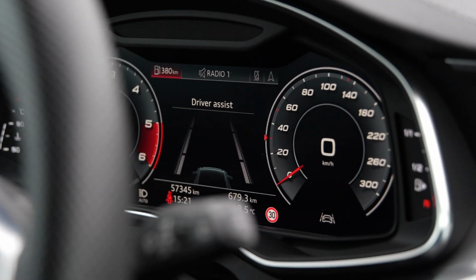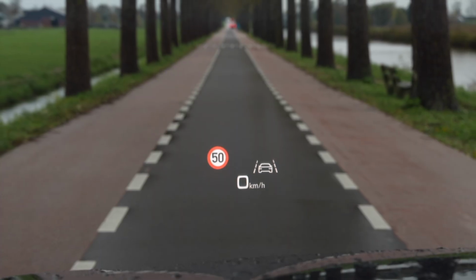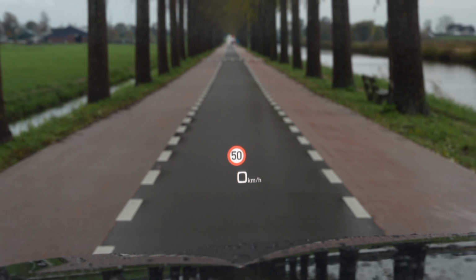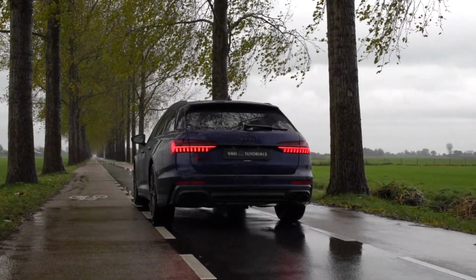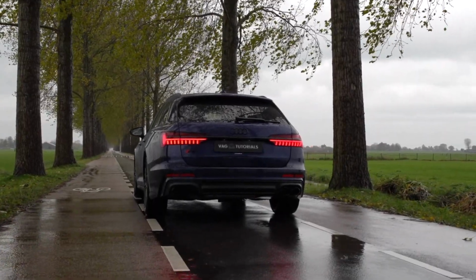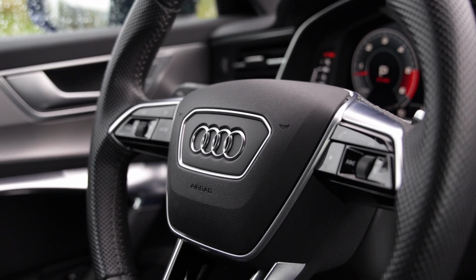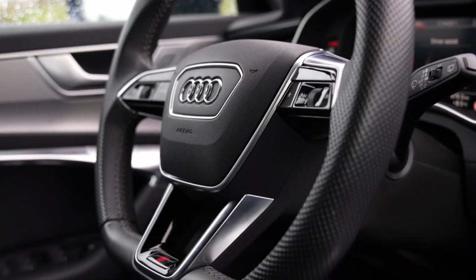Does your Audi have the Audi Lane Assist option and you would like to turn it off but you don't know how to do so? No problem. Just watch this video and I will show you how to switch off the Audi Lane Assist and also how to turn off the lane departure vibration warning.